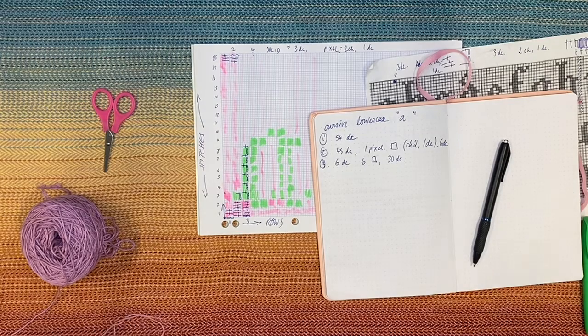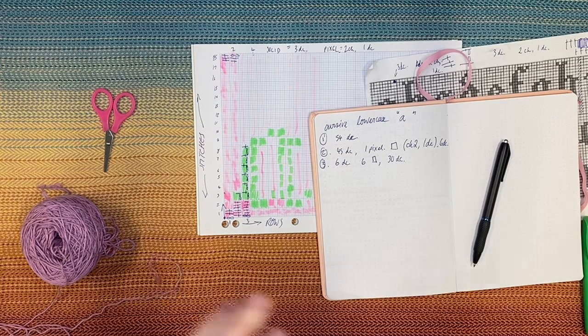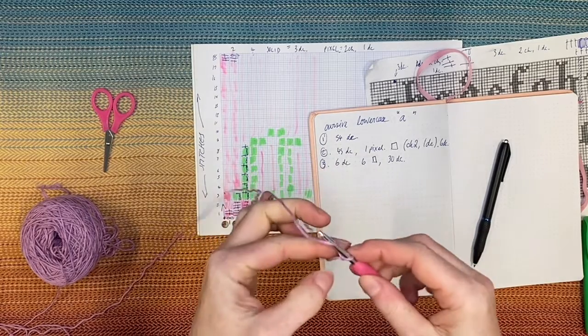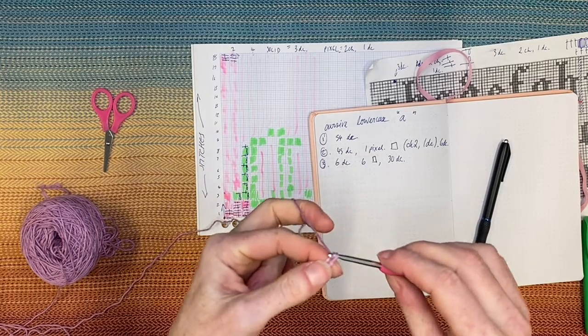So if I would like 54 DC to start with, I'm going to need to chain 54, give them 54 homes, and then give myself a turning chain. Okay, so here I've got my knot around my hook, little loop, not too tight to start or you'll struggle when you get back to it.